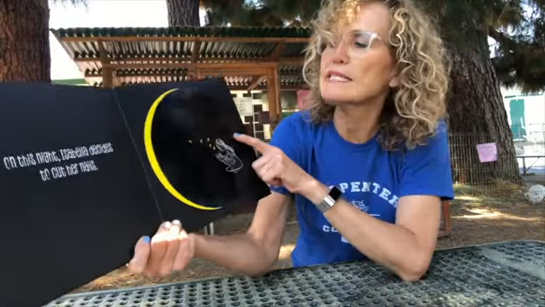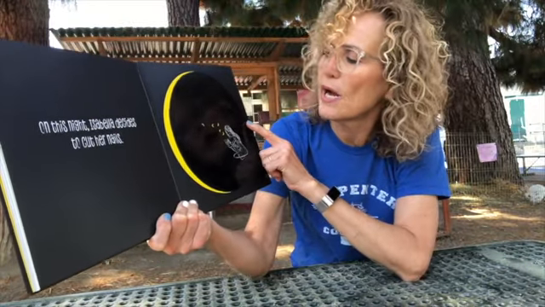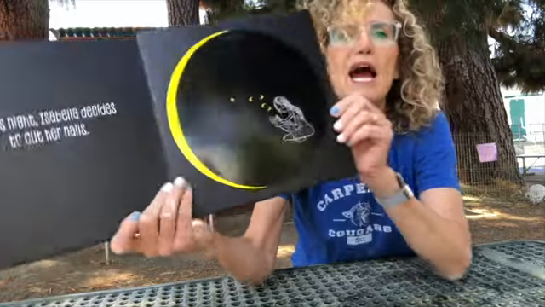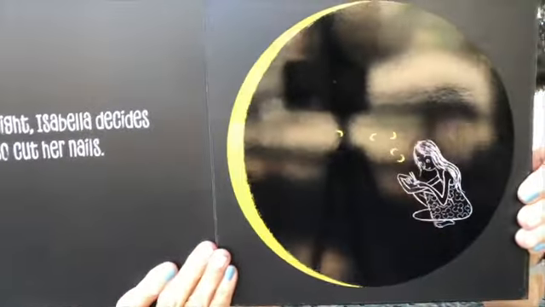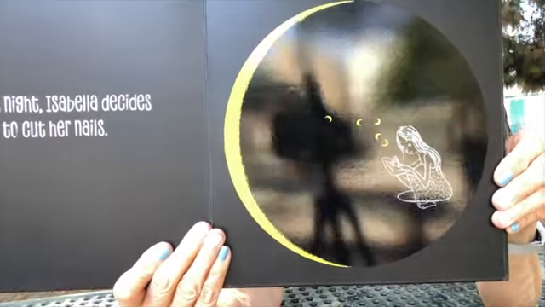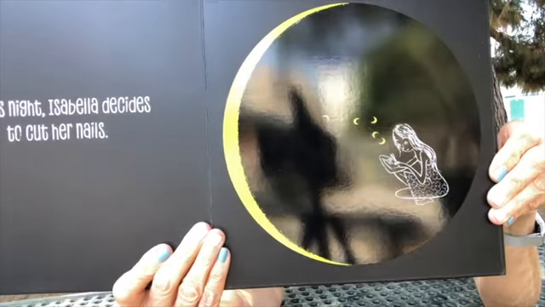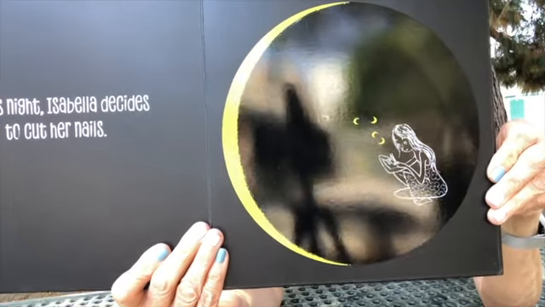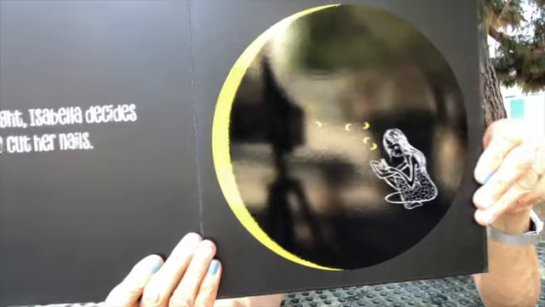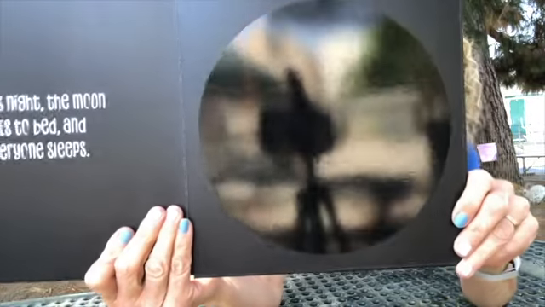On this night, Isabella decides to cut her nails. And now with their little tiny slivers, the moon is almost gone. We can hardly see the moon at all. On this night, the moon goes to bed and everyone sleeps.